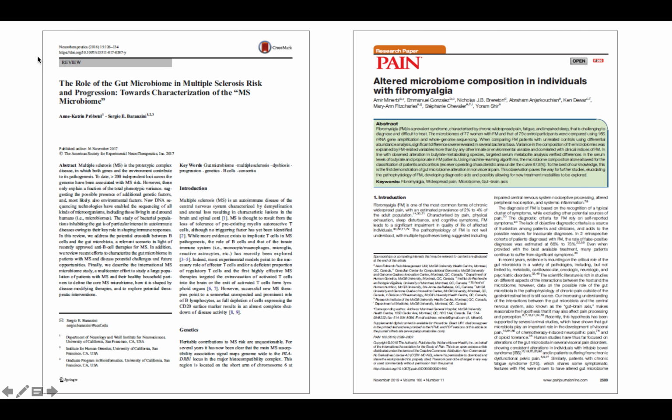Also, they've tested people with fibromyalgia and have been trying to determine the composition of their gut microbiome. Maybe at some point they'll be able to give oral or fecal transplants to patients with these diseases and see if that helps with the disease conditions.